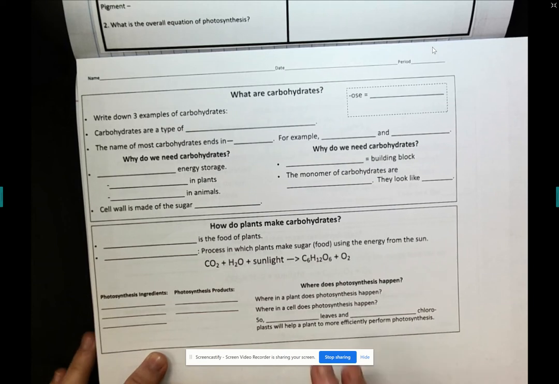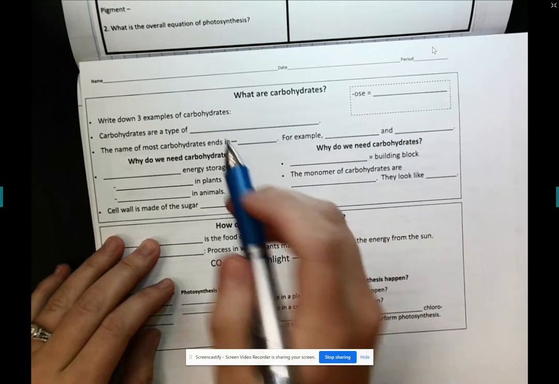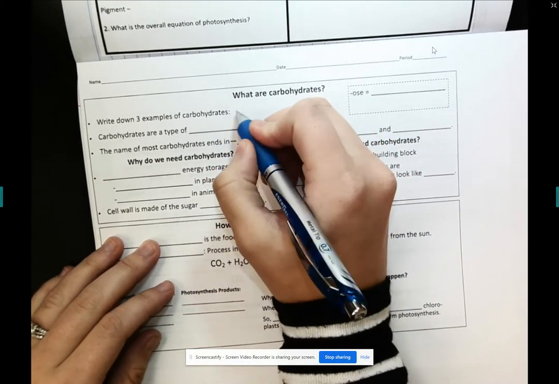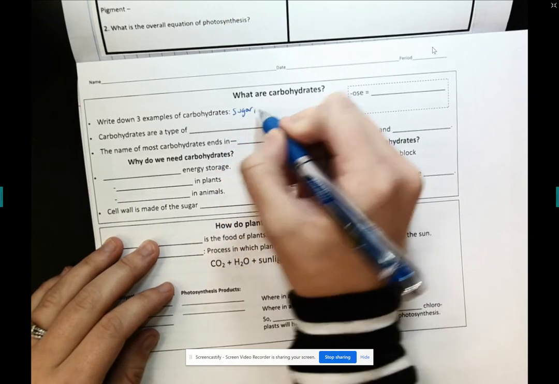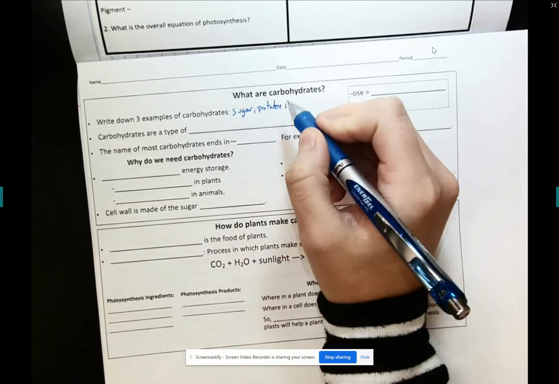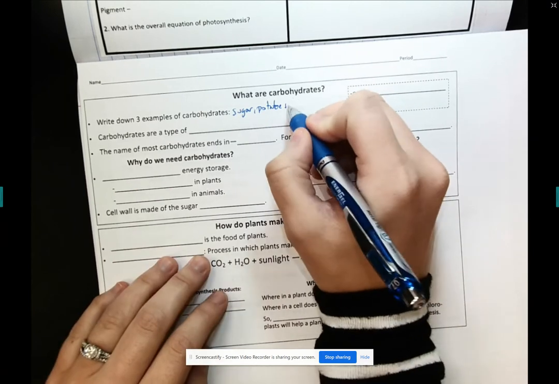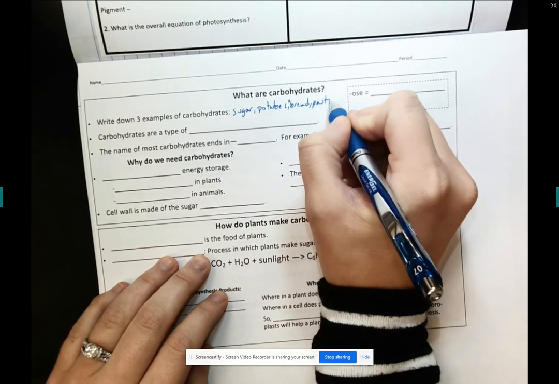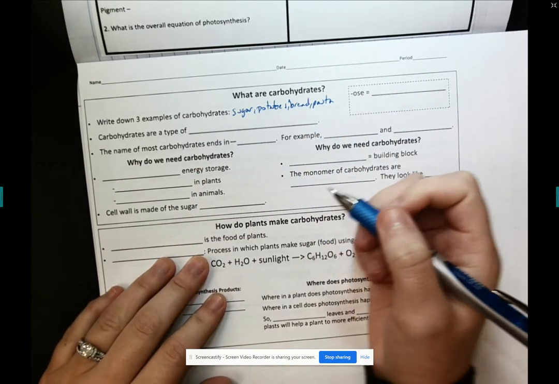Hey there, we're going to fill in our notes on carbohydrates. So the first thing we need to do is write down 3 examples of carbohydrates. This could be anything like table sugar, potatoes. I could even say bread or pasta, rice. All of those are carbohydrates.